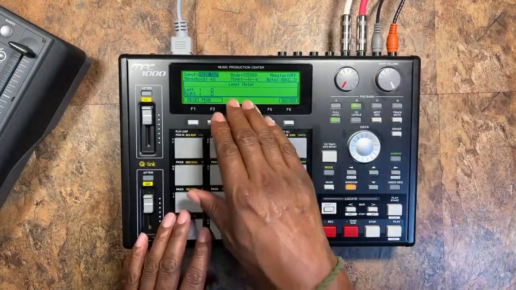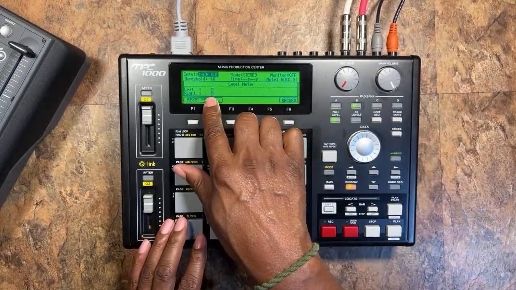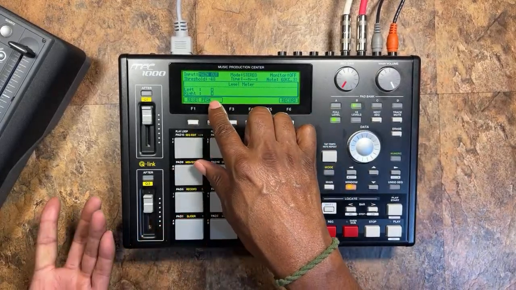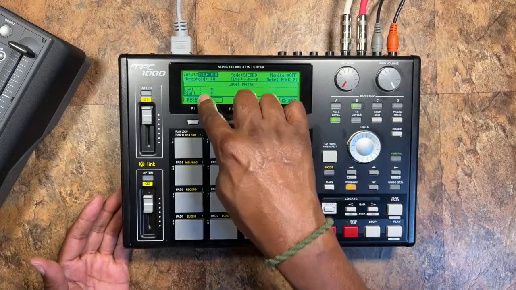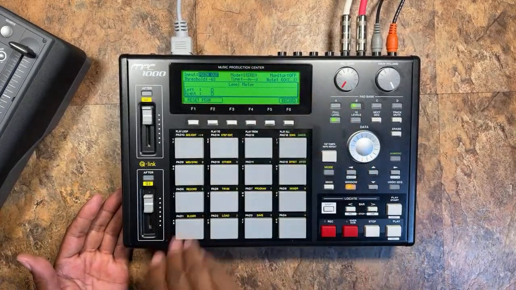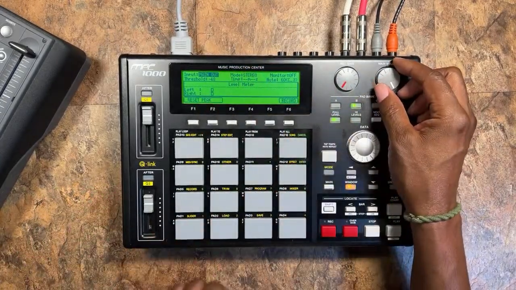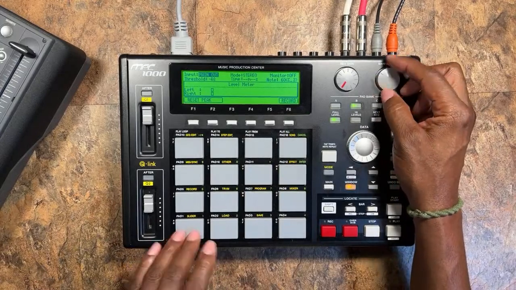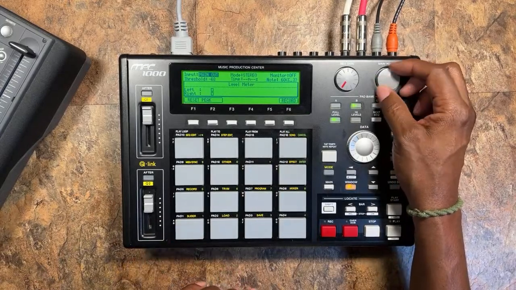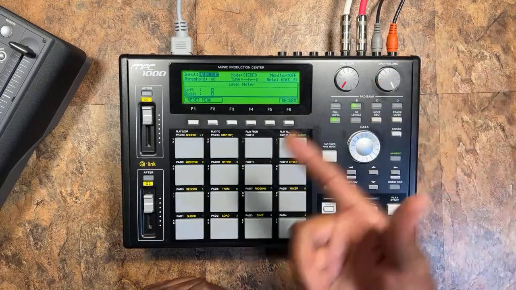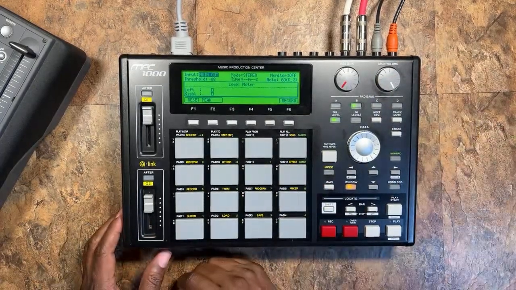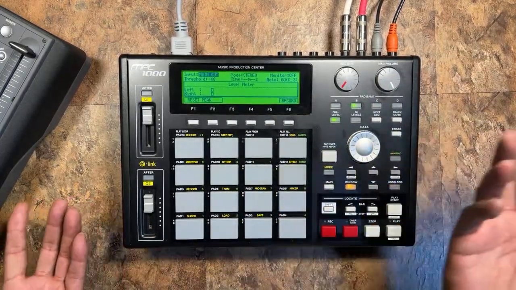All right, so we're going to sample that main out. I don't see no meter. Why would I need to see a meter? Because I'm not sampling. This is my input level. You don't need to see anything. Whatever this sounds like, that's what you're gonna get. If you sample like that, that's what you're gonna get. You turn it up, that's what you're gonna get. All right, so let's just do it.